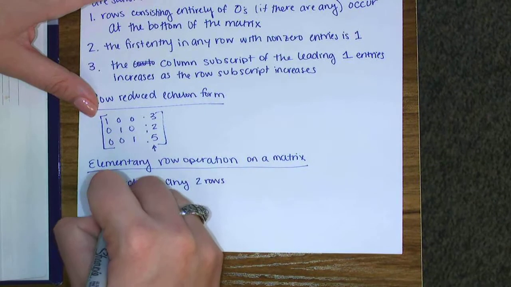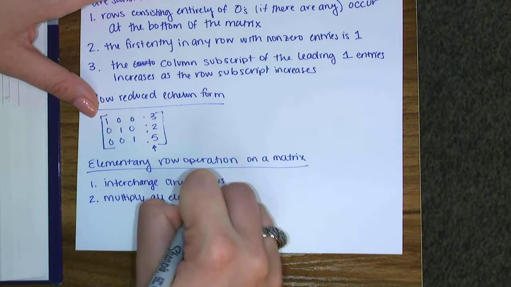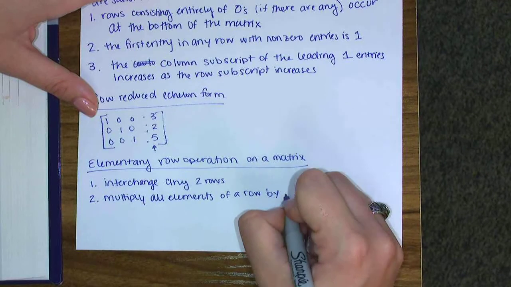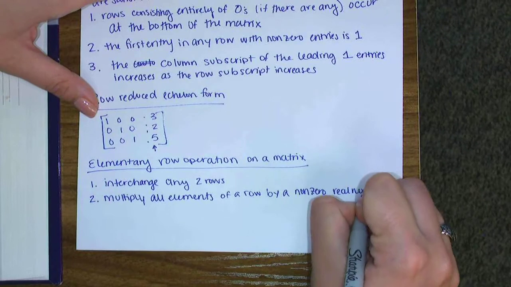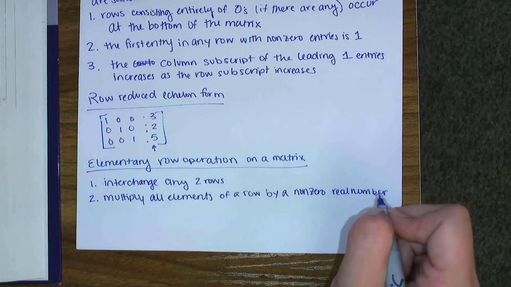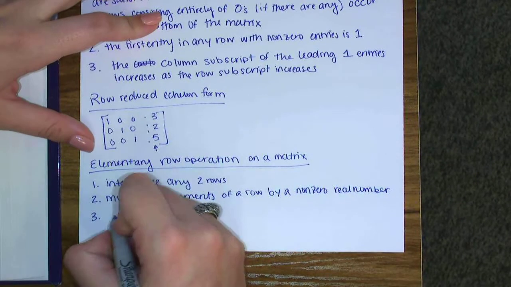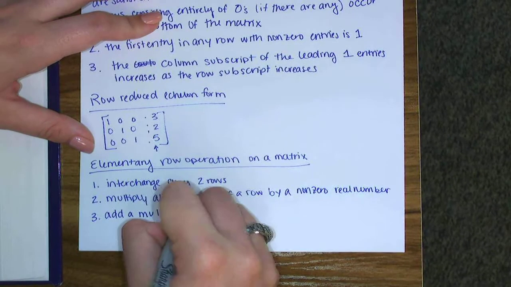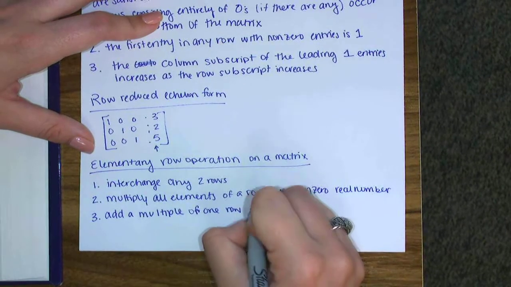Multiply all elements of a row by a non-zero real number. Okay, that could even be like a fraction. That's simply all it means, it can't be 0. And lastly, you can add a multiple of 1 row to any other row.